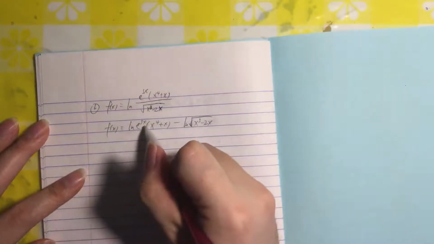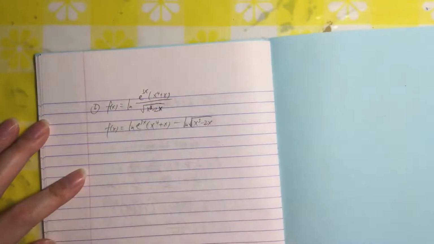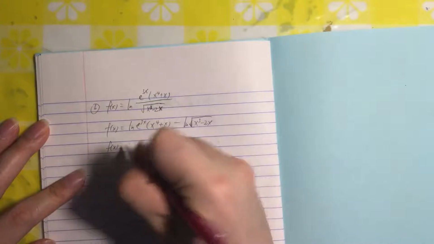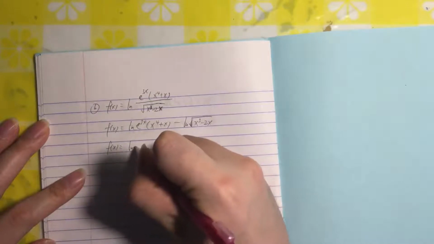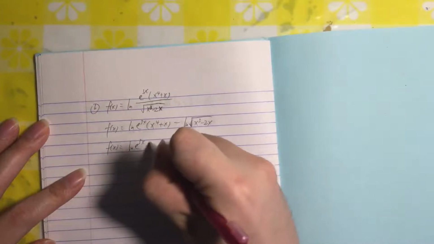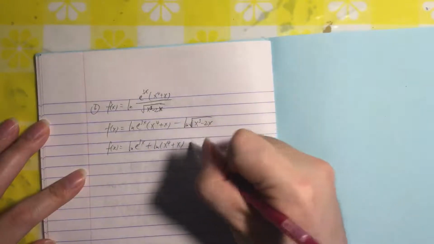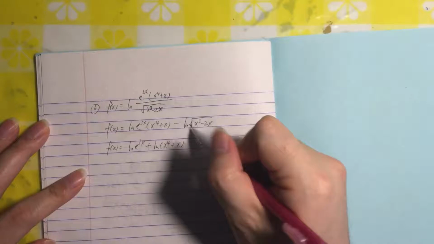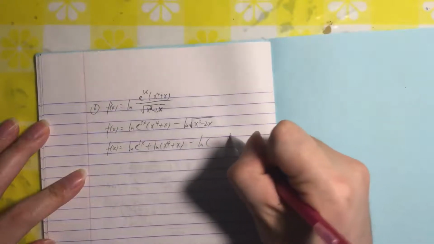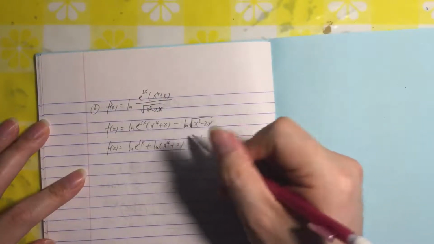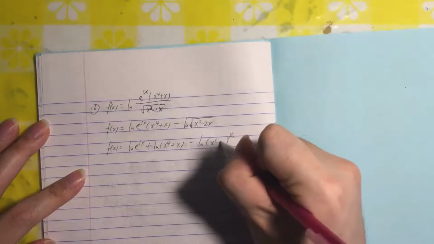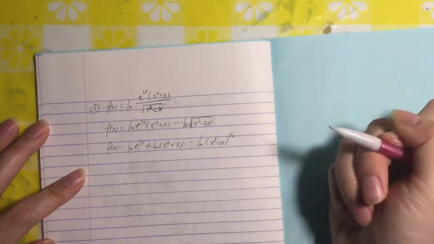Next, I can convert multiplication to addition by the first law of logarithms. So I get ln of e raised to 3x plus ln of x to the power 4 plus x minus ln of the square root, which can be written as the power of a half. So it can be written as ln of x cubed minus 2x raised to half.